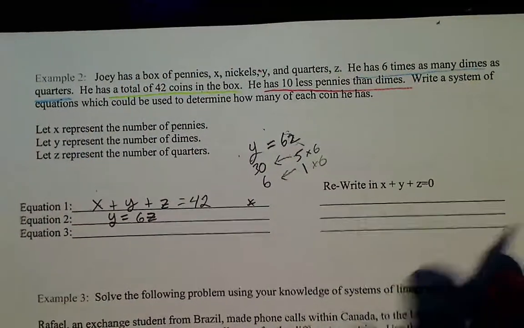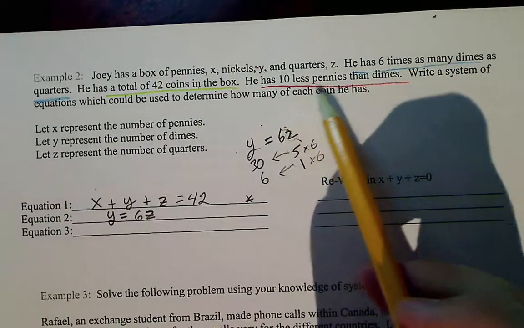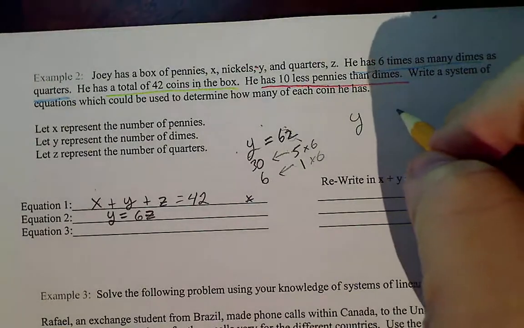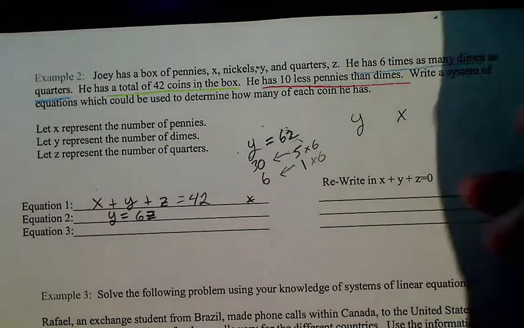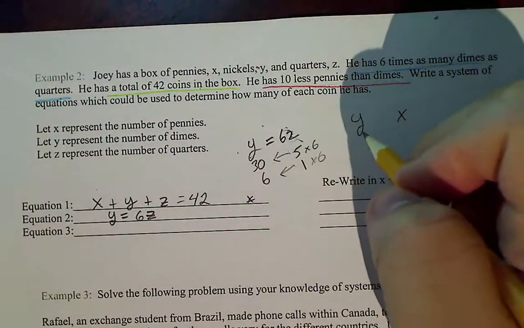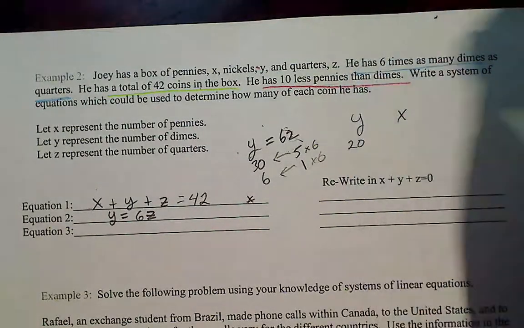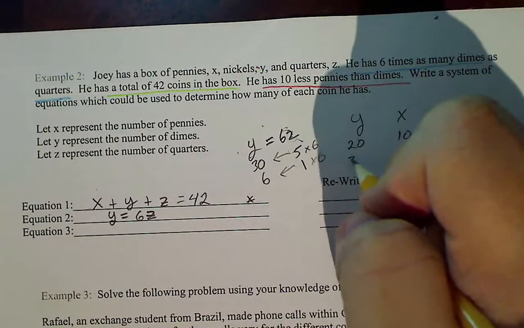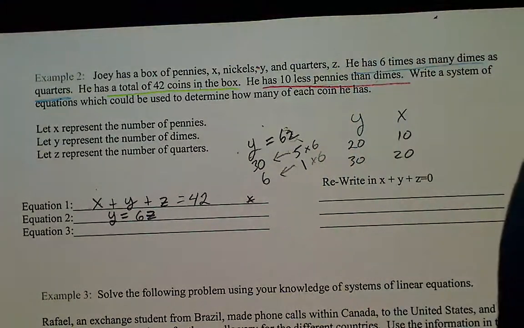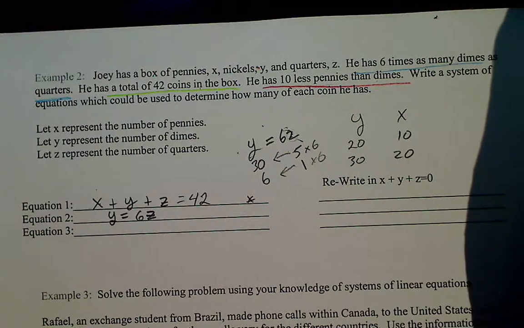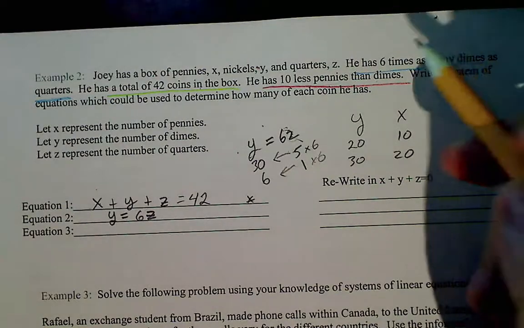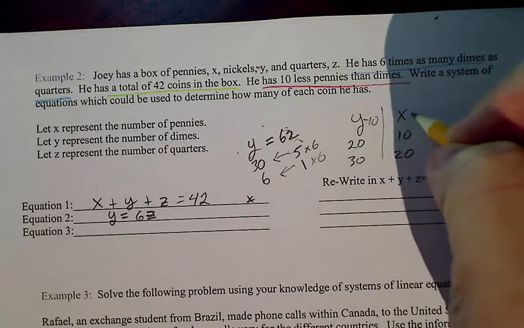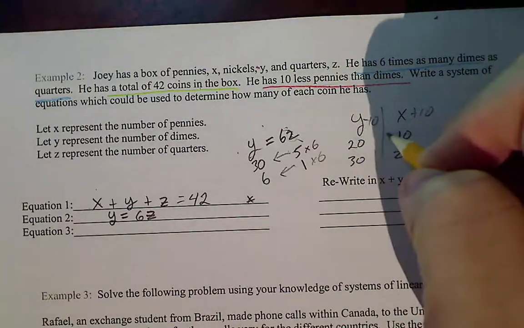Okay. And then the last one is 10 less pennies than dimes. And again, same situation. If I have dimes and pennies, right? So let's just say I had 20 dimes. That means I would have 10 pennies. Okay. If I had 30 dimes, that means I have 20 pennies. And I could write this different ways. I could write this where y minus 10 gives me this, or I could write this where x plus 10 gives me this.